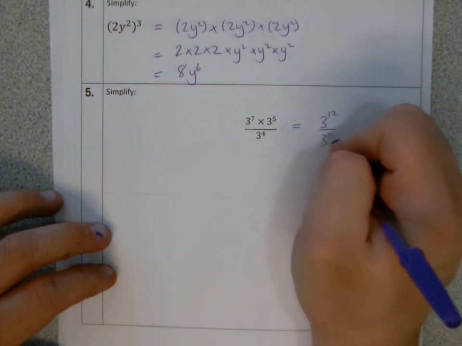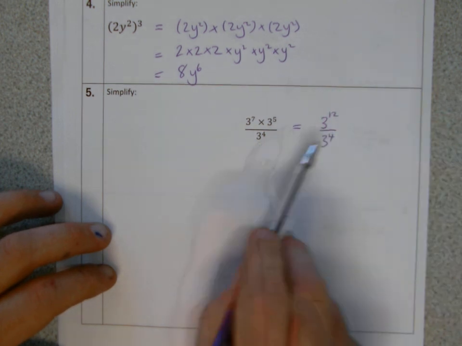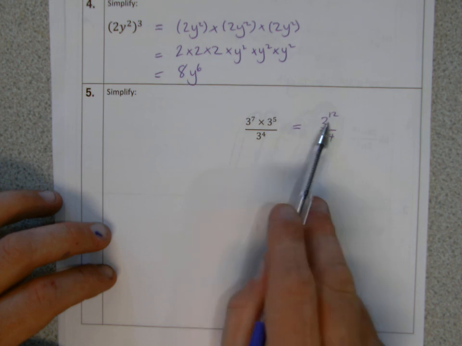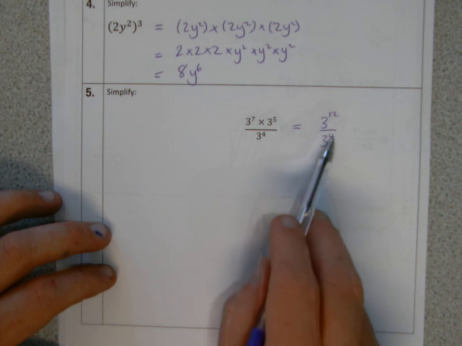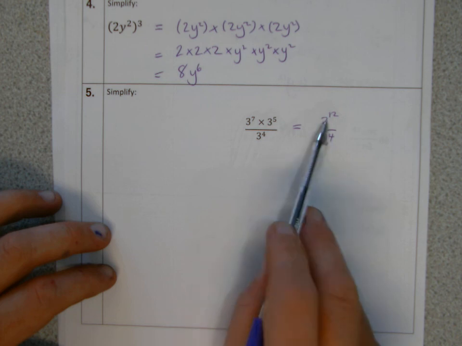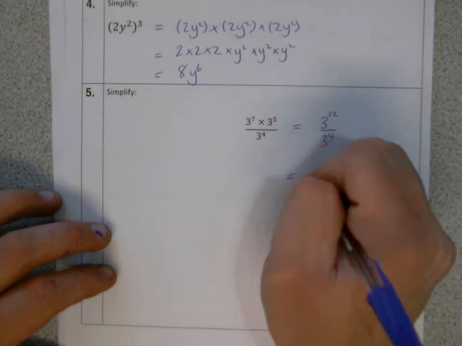And then we'll deal with the bottom. So sort the top out first, 3 to the power 12 by adding the powers. Now we're dividing, and when you divide, you take away the powers. So 12 take away 4 will be 8.